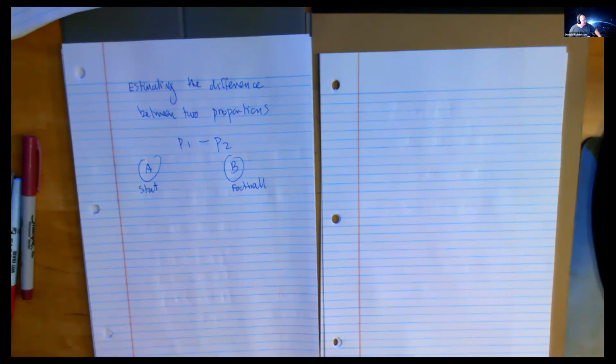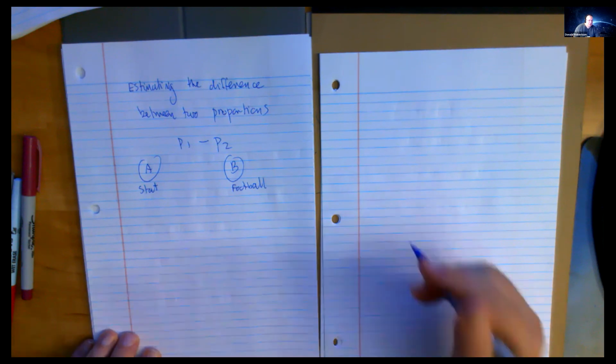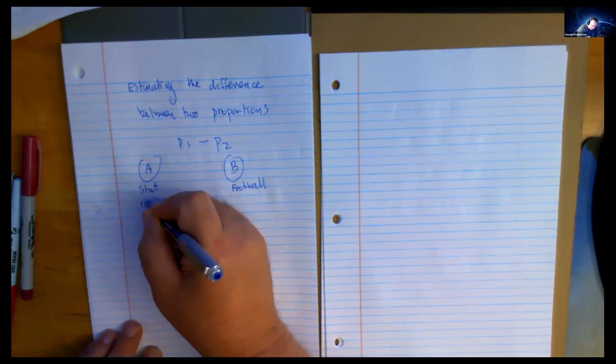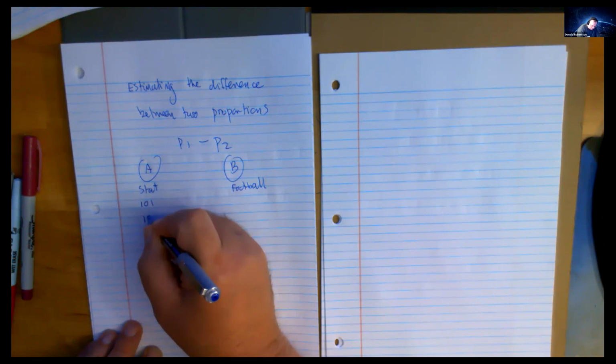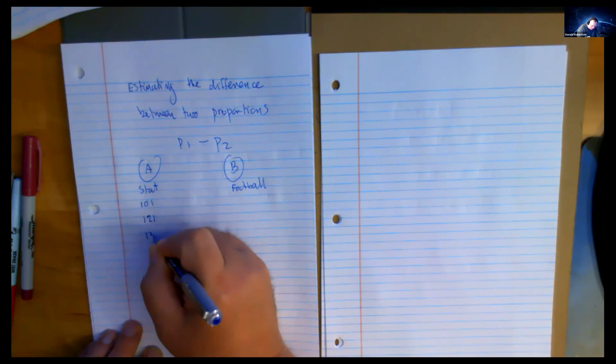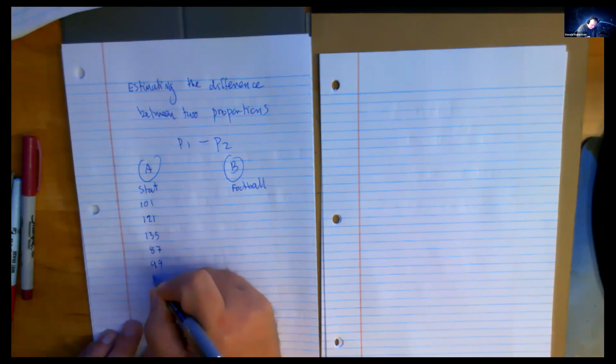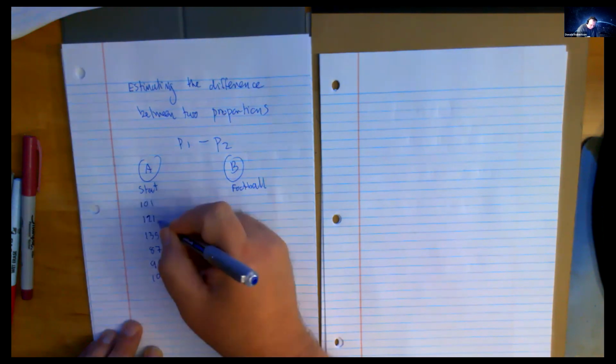So we collected some samples of the IQs of statisticians and football players, right? People who take stats and people who play football. And the statistician people had IQs that look like this. One, two, three, four, five, six.